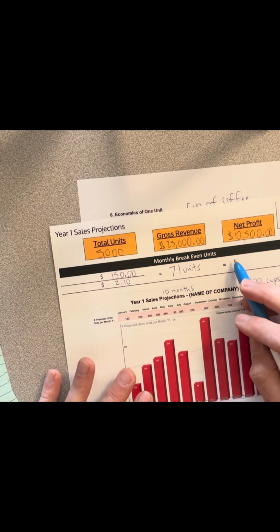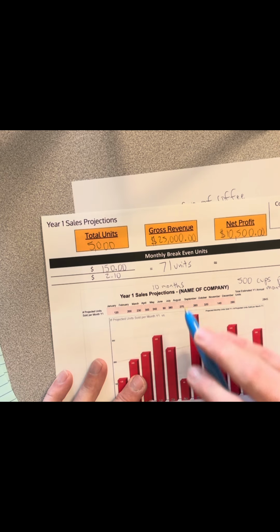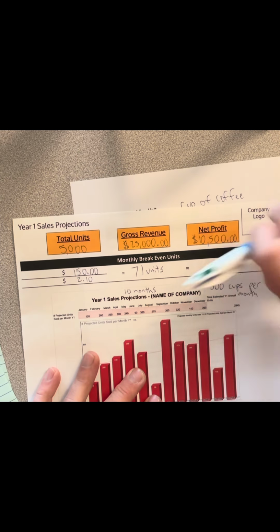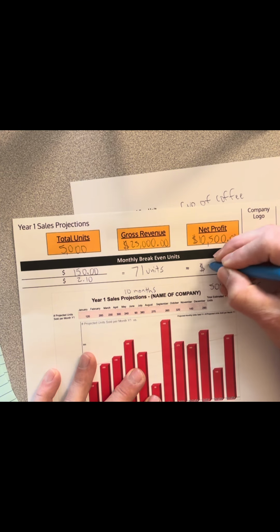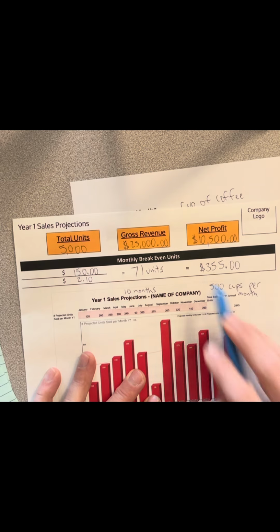So in revenue terms, 71 units, and again, this is times our $5 price point, is going to leave us with, we need to sell a minimum of $355 worth of product in order to break even, and everything that we do in excess of that is going to be profit for the business.